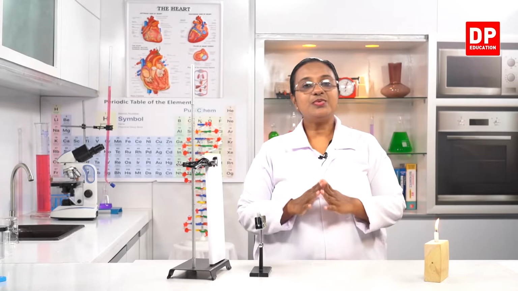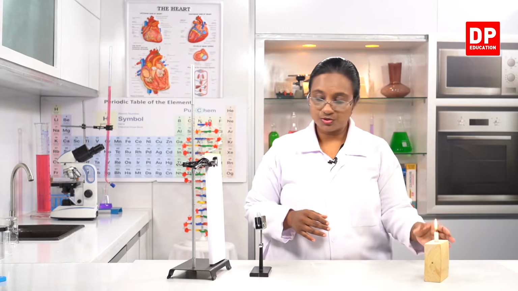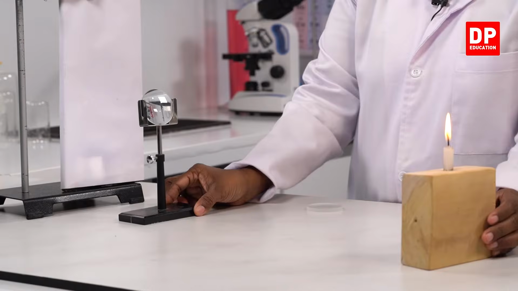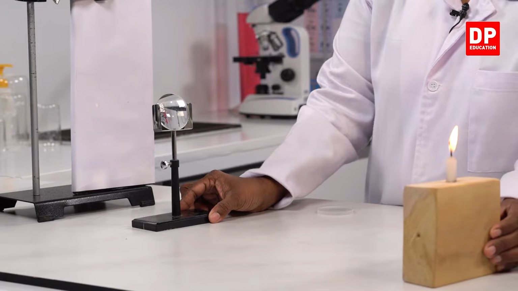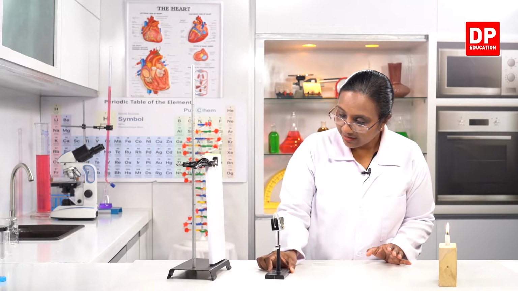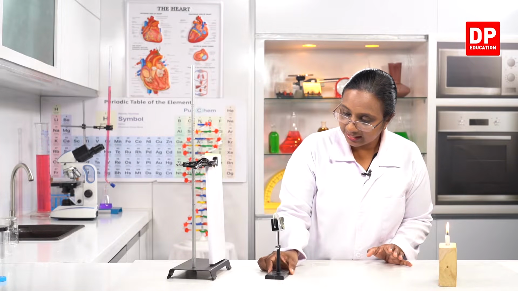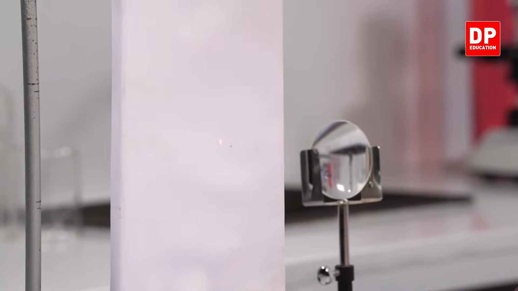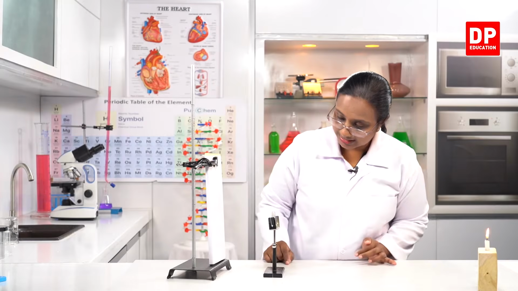Now students, we are going to observe how we can correct short sight. When we say short sight, you can observe close objects, so we should be able to observe this candle clearly. Now let me adjust. Now this is the lens of our eye. With that, I will make the position of the candle clear. Can you all see the image of the candle on the screen? Is it clear? Yes, we can see it.